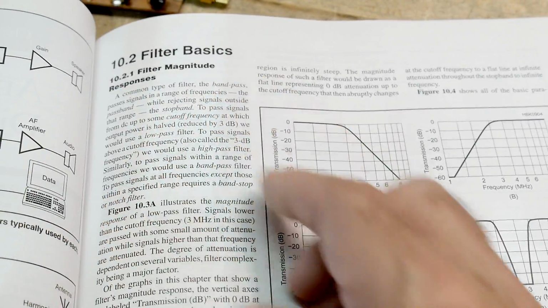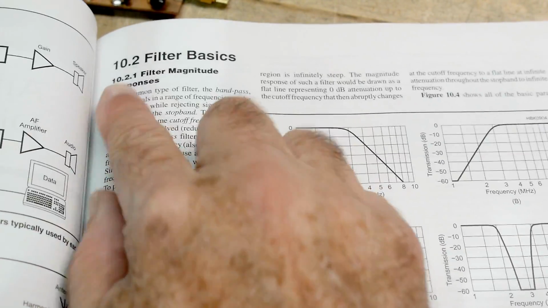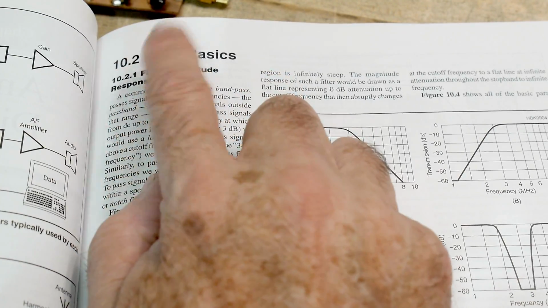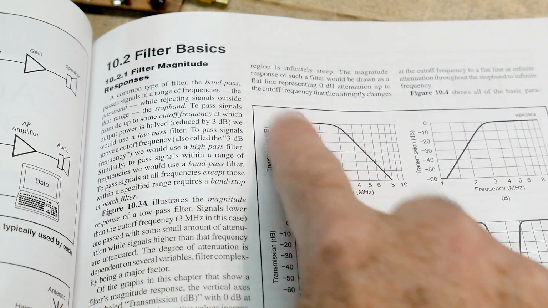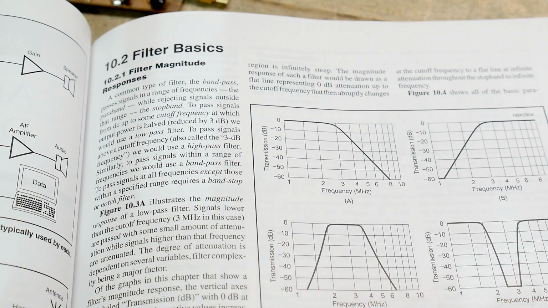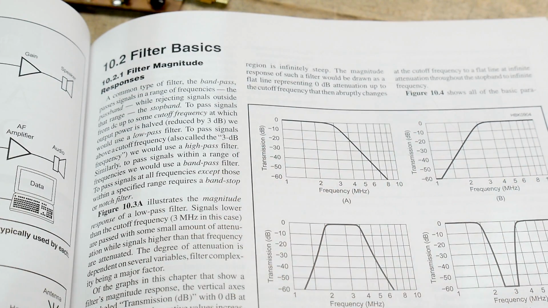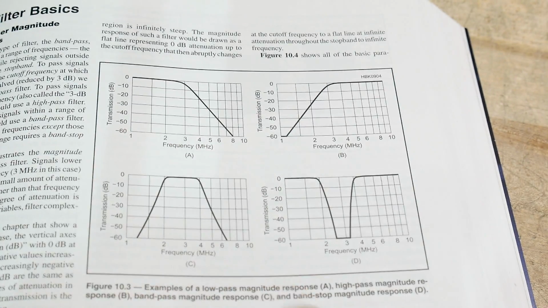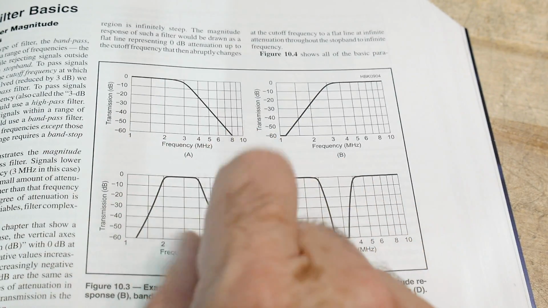This is a chapter out of the ARRL handbook. This is 10.2, filter basics. They talk about low-pass filters, high-pass filters, band-pass filters, notch filters and stuff. If you are interested in filters, you read about these things and you look at the graphs, and the graphs tell you everything you need to know.